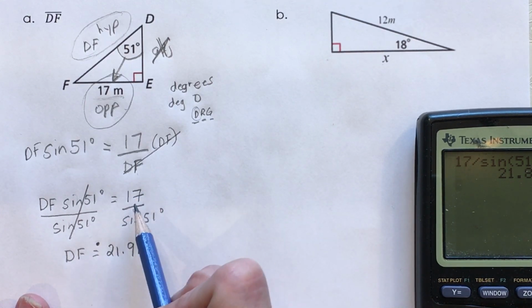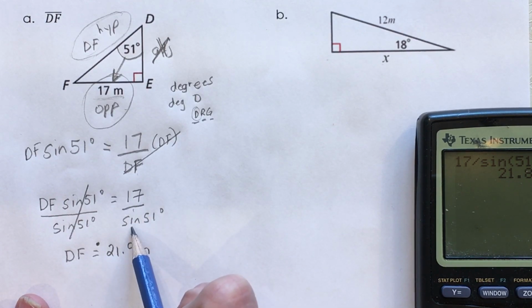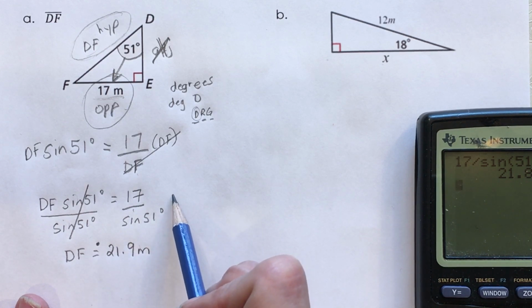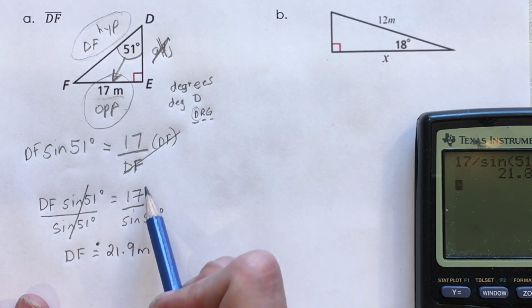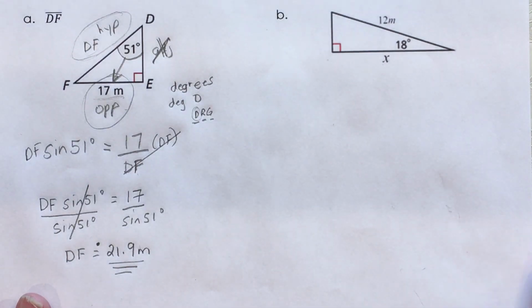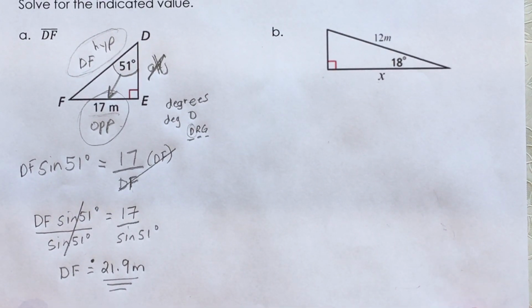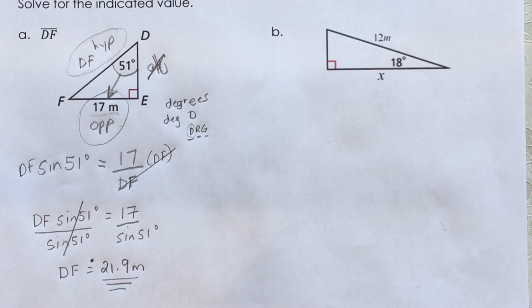On other calculators, you would type in 17 divided by 51 and then press sine. So test your calculator now and see how you can effectively type in 17 divided by the sine of 51 to get the answer 21.9 meters. Hopefully you've been successfully able to do that. If not, just pause the video until you have figured it out, or ask someone how to get that to happen on your calculator. We're going to move on to the next question.